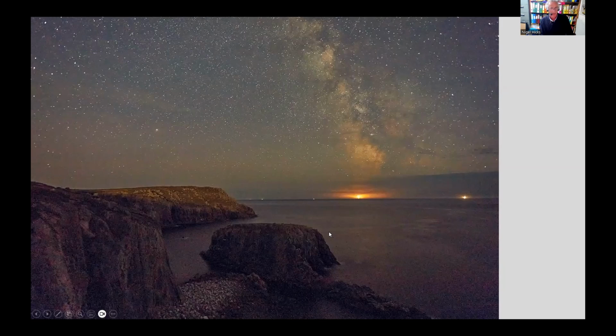But this is kind of where we're at, I think, with night sky photography. It's actually working reasonably well, even with a high ISO and a long exposure picture.